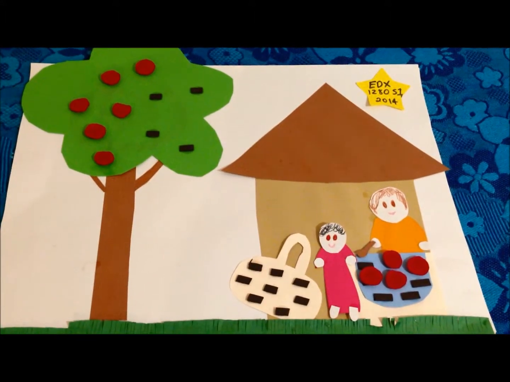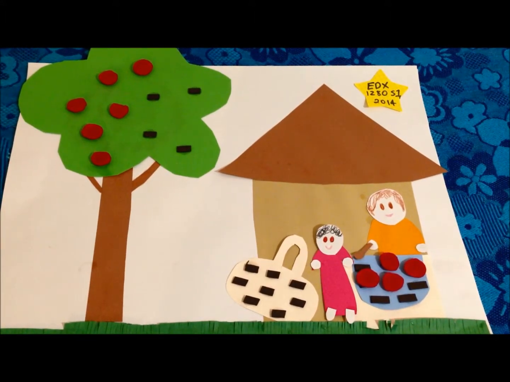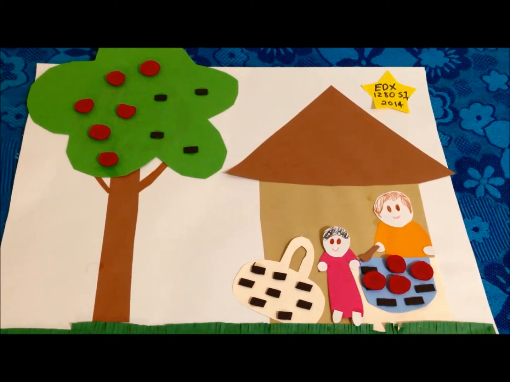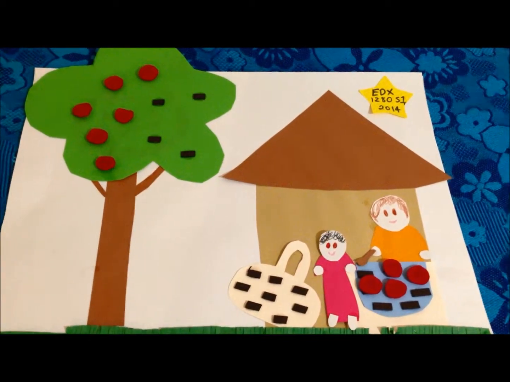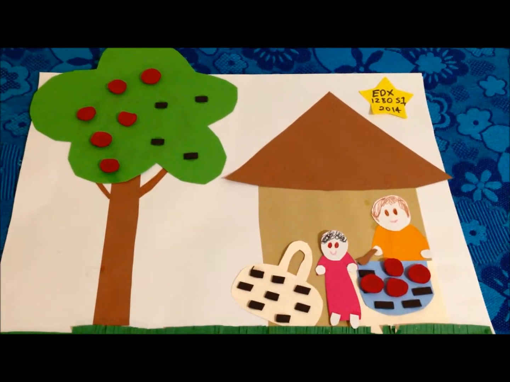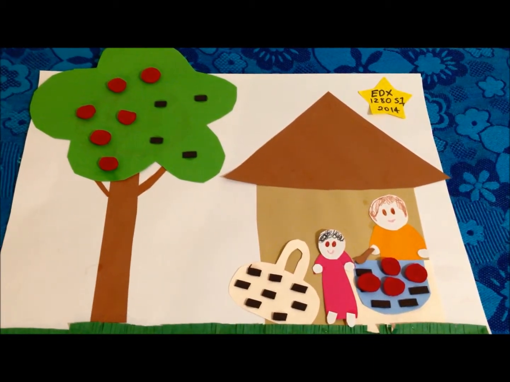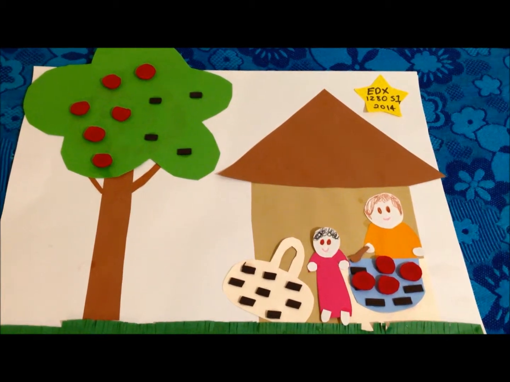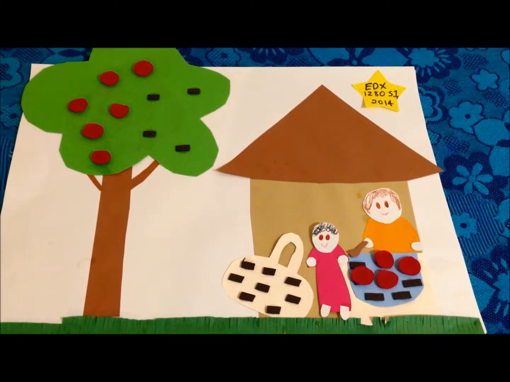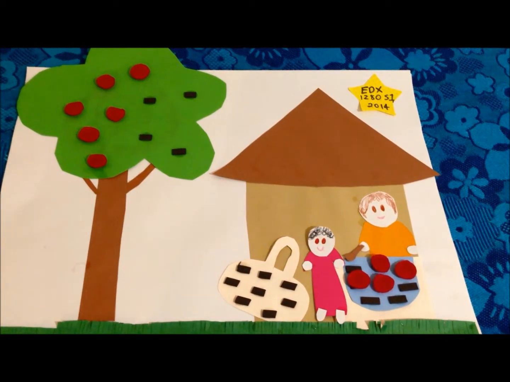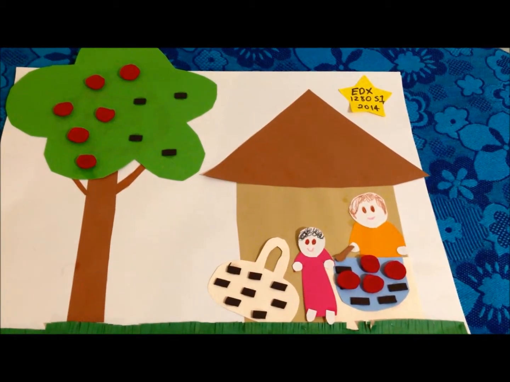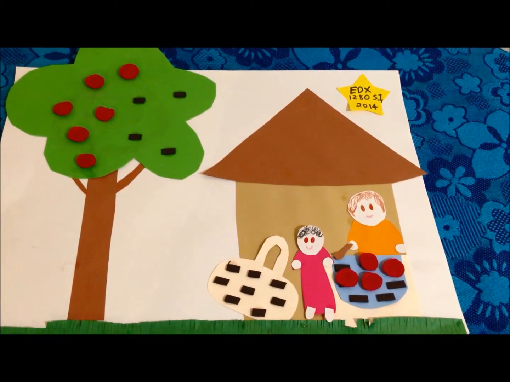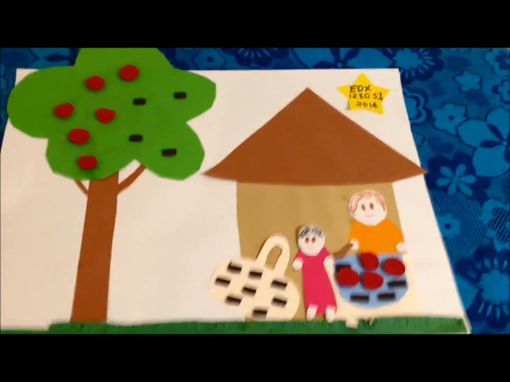This short clip is to demonstrate the missing addend method of subtraction. So Annabelle's mum has 4 apples and then says, oops, I read the recipe wrong and I need 6 apples. So I ask the children, how many more apples does her mum need?